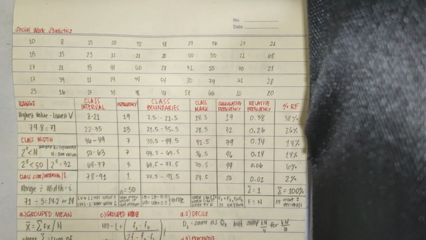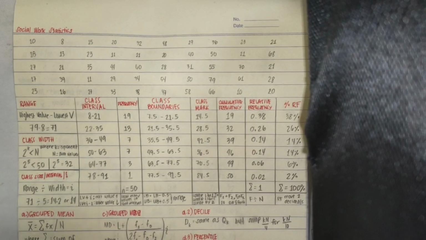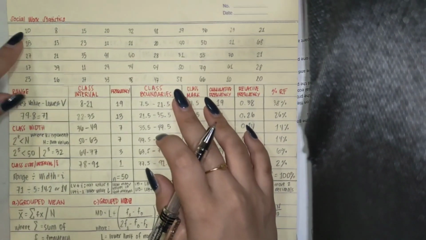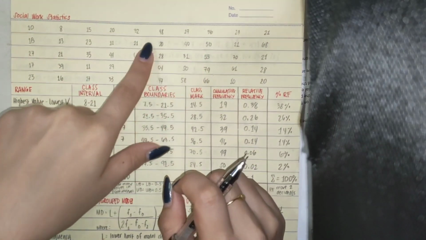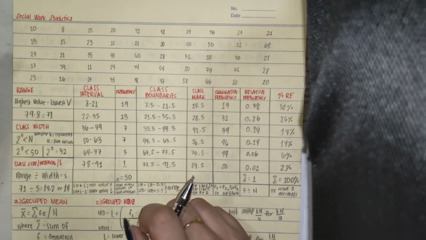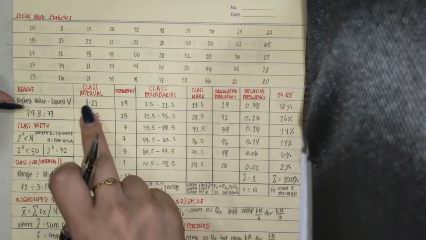Okay, so we'll be explaining the entirety of this example regarding social work statistics. So first things first, we have this set of data. It isn't arranged, so we're going to start first by finding our range so that we can create this table.